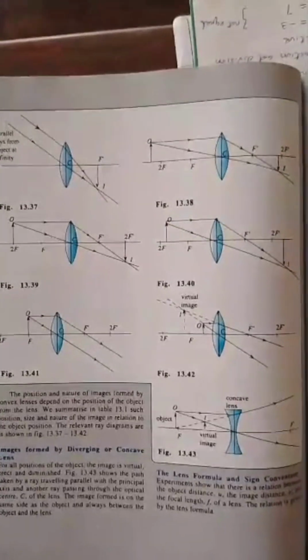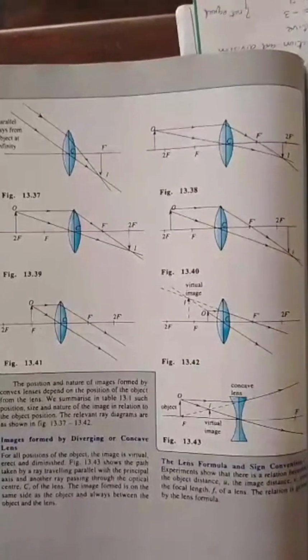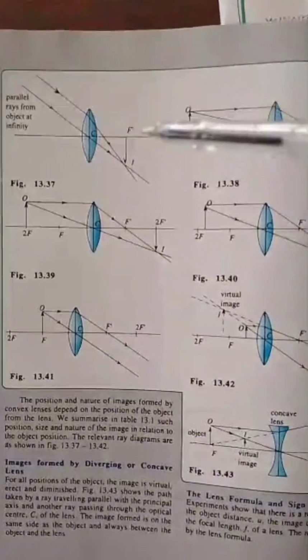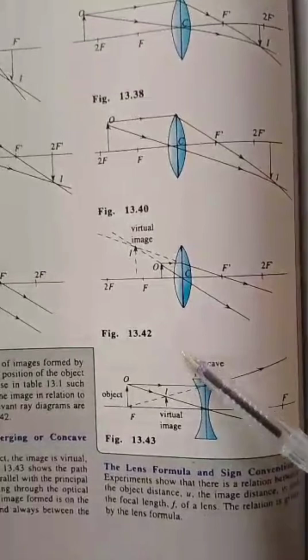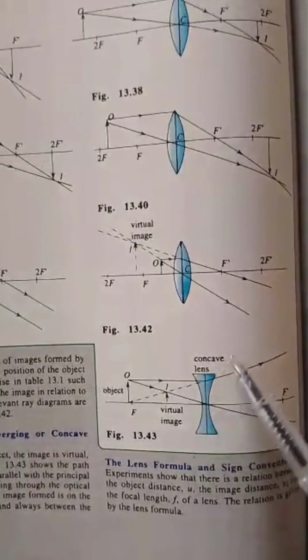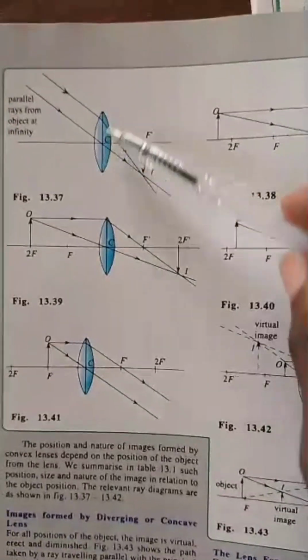Today, I want us to look at the various ray diagrams and cases for refraction in curved lenses, specifically our converging lenses and diverging lenses. The converging lenses are also known as convex lenses, and the diverging lenses are also known as concave lenses. These are concave lenses because they cave in. This is a biconcave, which caves in at two ends. And then these are our convex lenses or converging lenses.